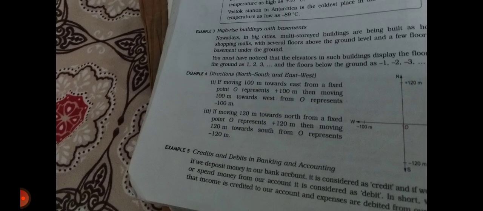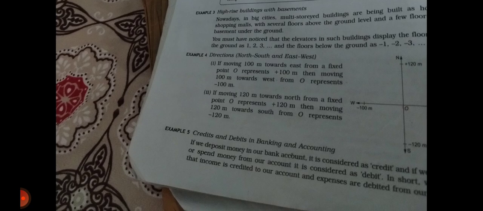Death Valley in California is the hottest place in the world with temperature as high as plus 57 degrees Celsius. Vostok Station in Antarctica is the coldest place in the world with temperature as low as minus 89 degrees Celsius.